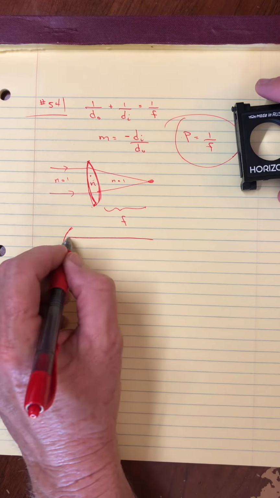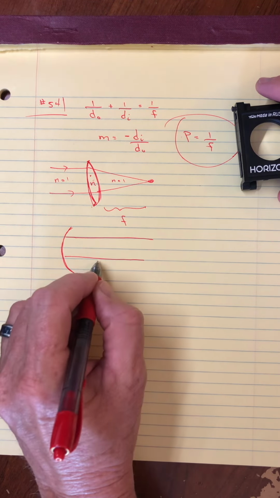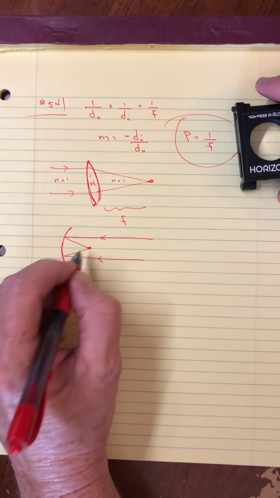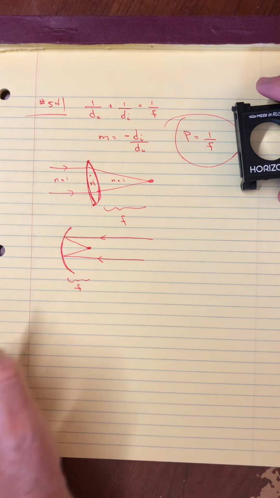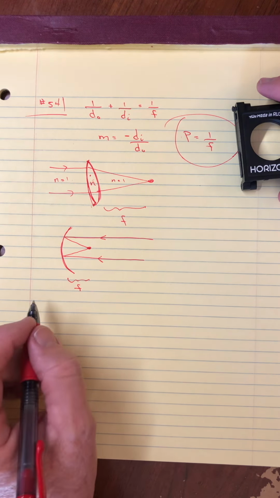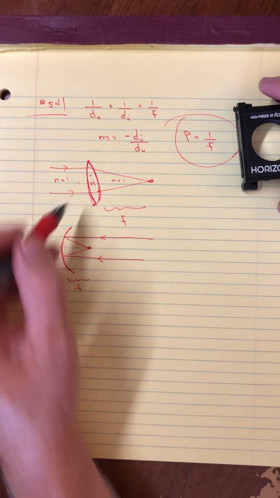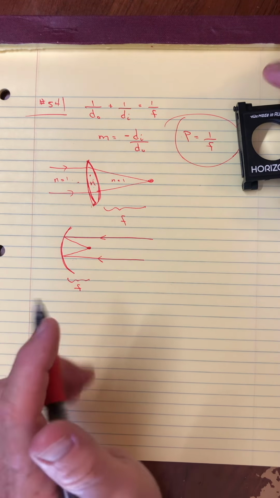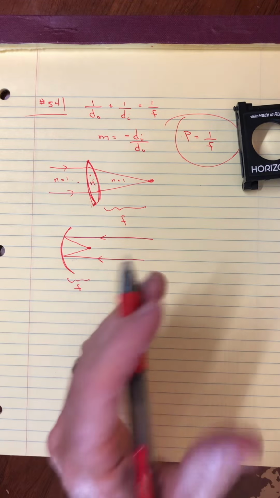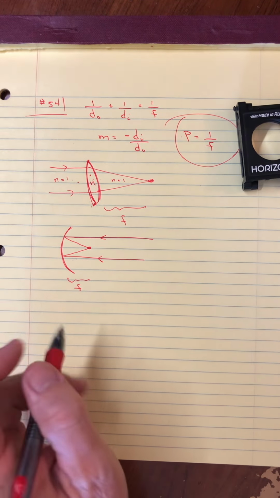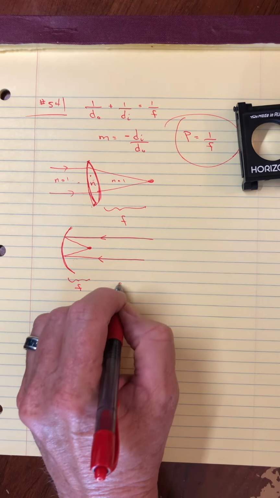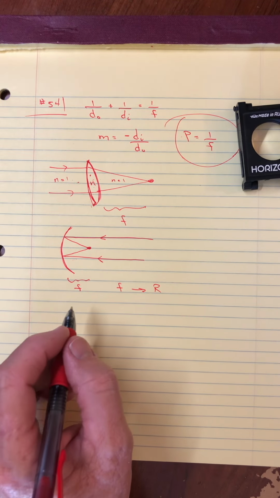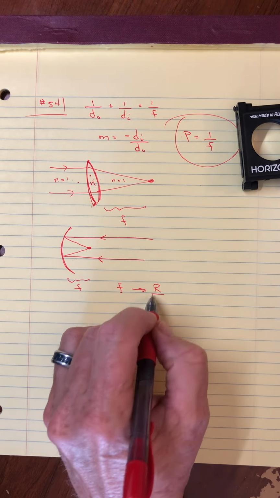If the light comes in for a concave mirror and then comes to a focus, so this is the focal length, there is no speed differential. This controlling of the light has to do with reflection, whereas the lens had to do with refraction. So there is no talking about the index. And there's only one curvature. So it must be kind of a simple relationship between the R and the F. And it is. F turns out to be half of R.